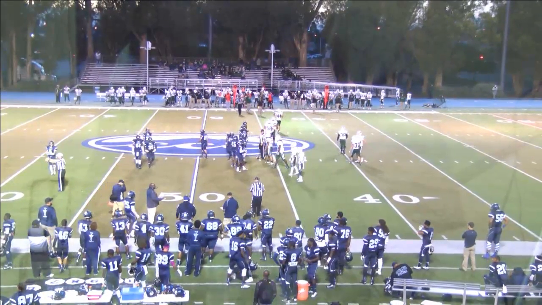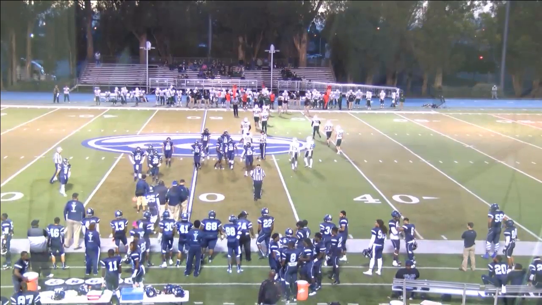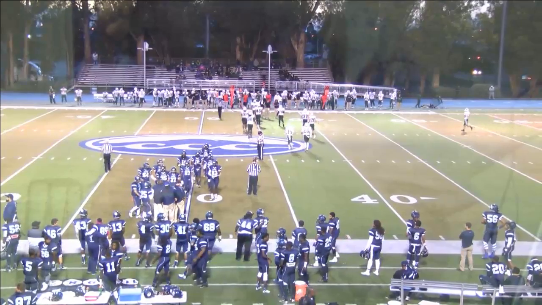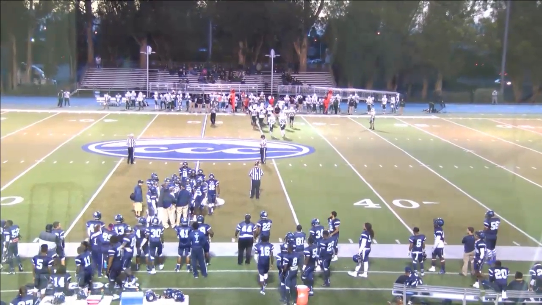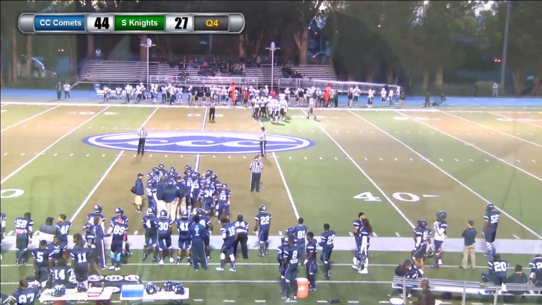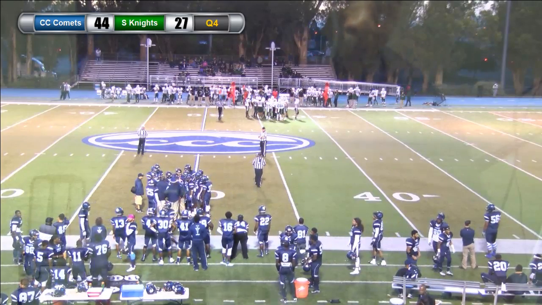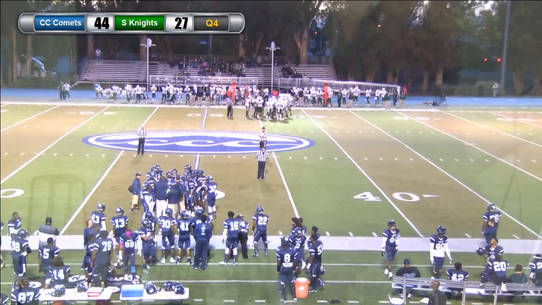So I didn't know their formation, but it looks like Contra Costa is going to punt the ball. Coach Carter took a timeout. So that's their final timeout. So both teams are out of timeouts. Contra Costa is 4th and 9 at the 46. Shasta College will be setting up for the return or the block.